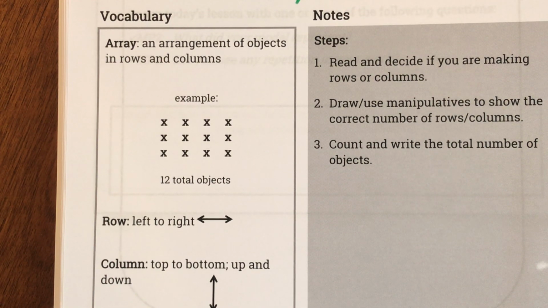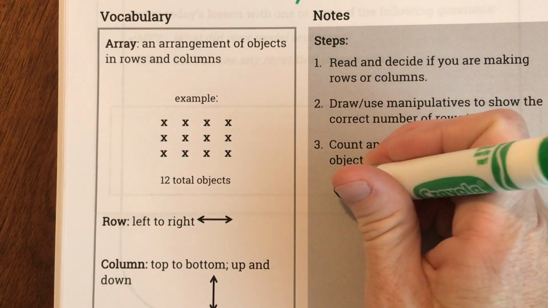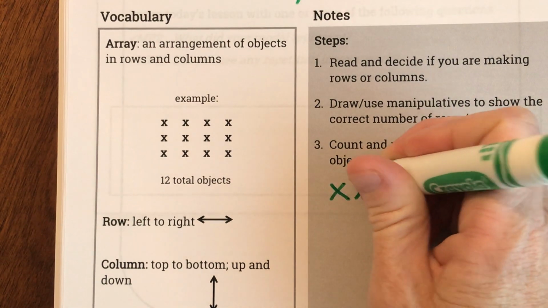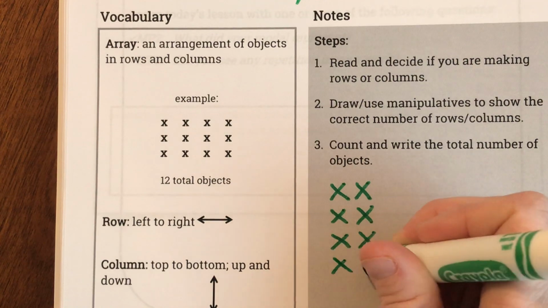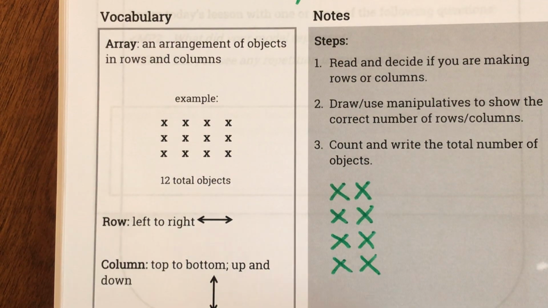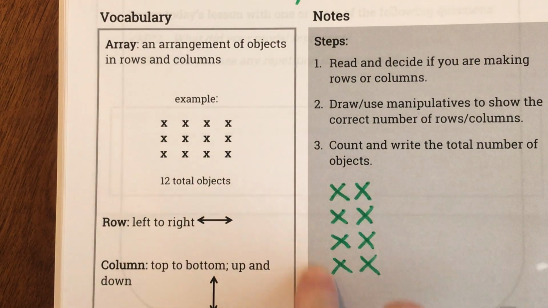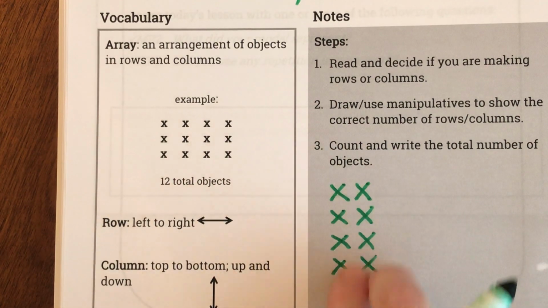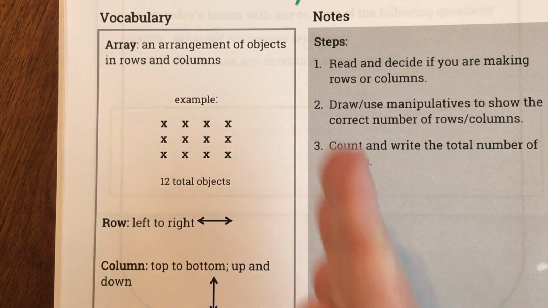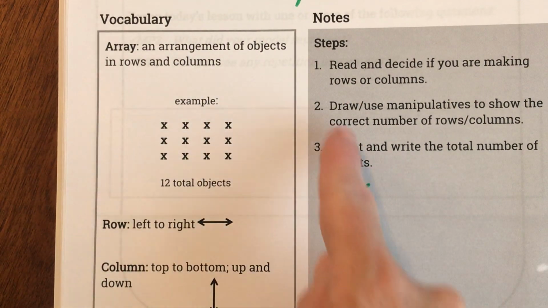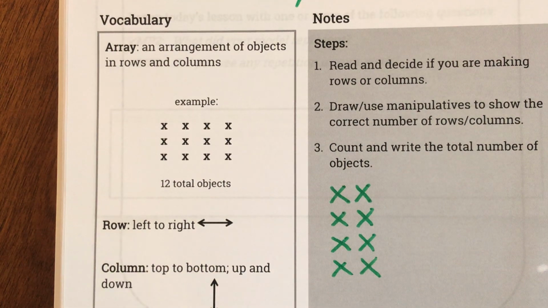Yesterday, we were doing arrays. We just didn't call them that. Yesterday, we were drawing something in groups of two. So I'm going to draw one. We did this. This would be an array because I'm arranging my objects in rows and columns. So yesterday's arrays that we did all only had two columns. That's what we call these.